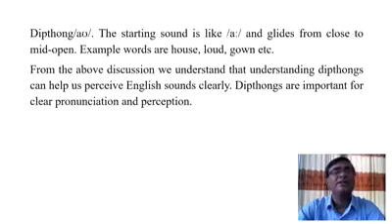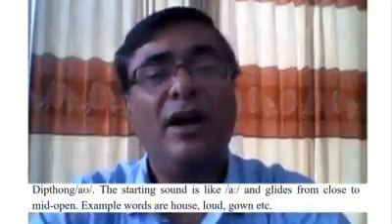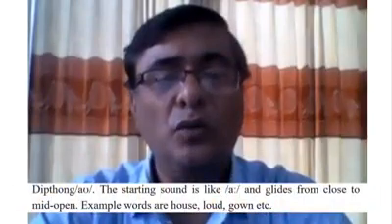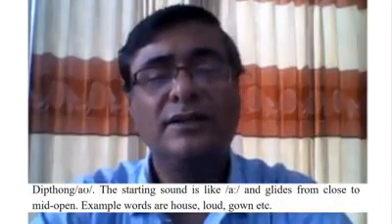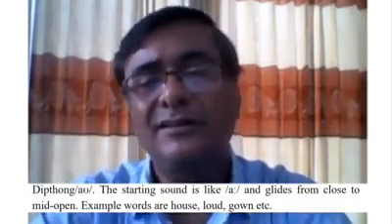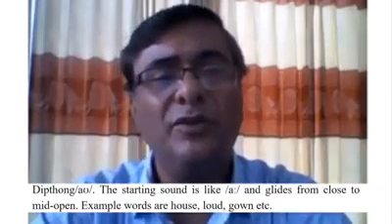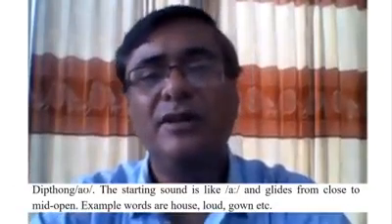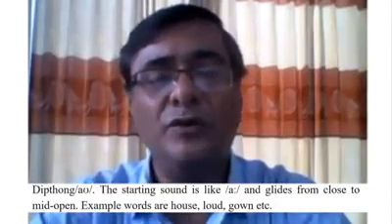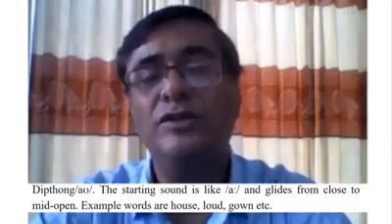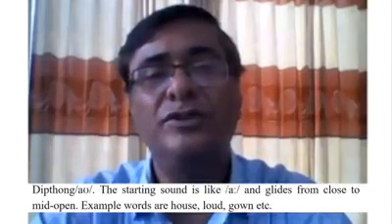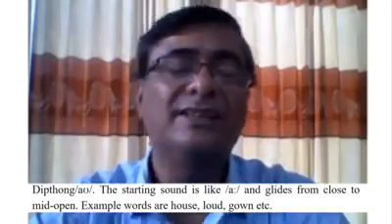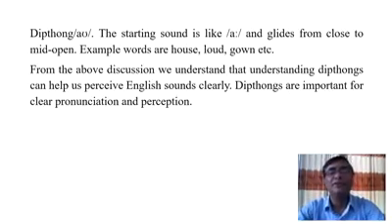Now let's go to the next one. Diphthong AU. The starting sound is like A, and it glides from close to mid-open. Follow the diagram. Examples of words are house, loud, gown, etc. From the above discussion, we understand that understanding diphthongs can help us perceive English sounds clearly.